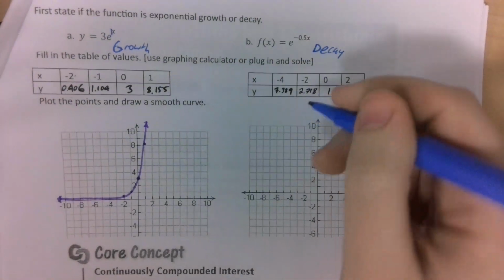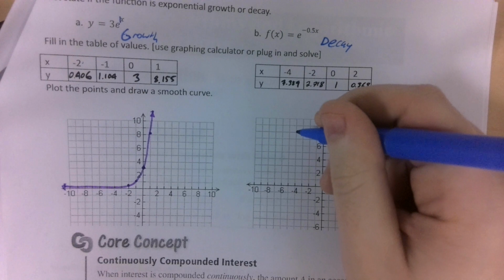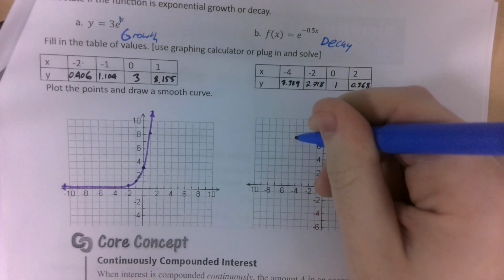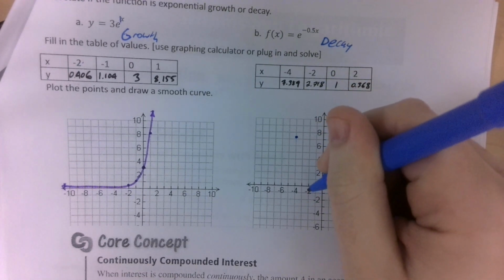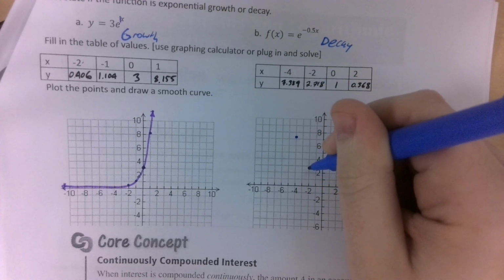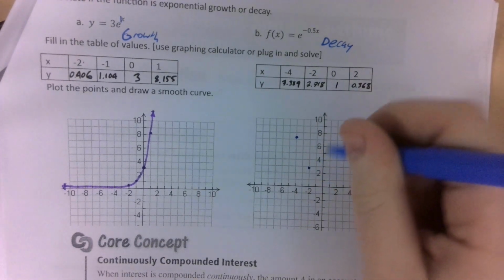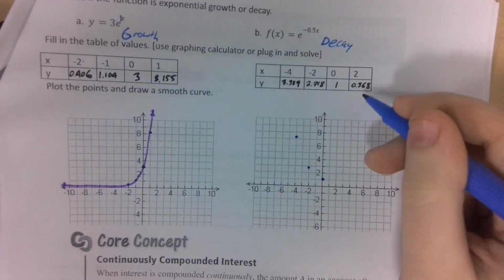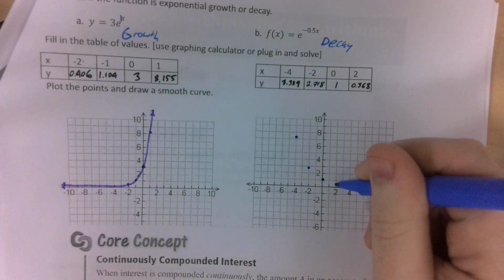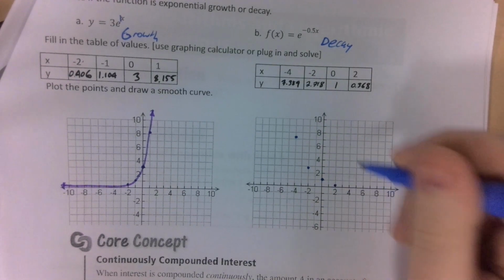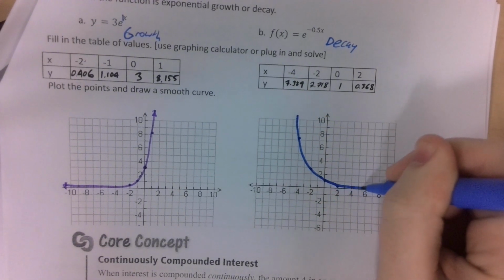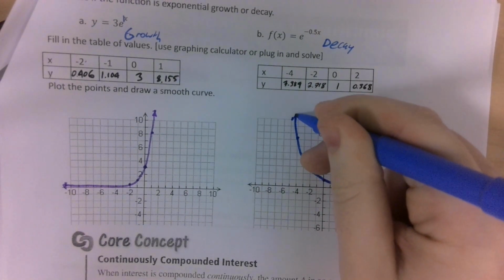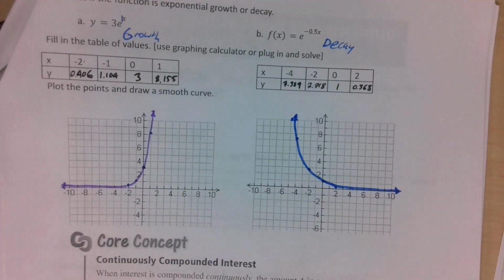We can obviously plot the second graph as well. Negative 4, 7.3, that's about 7.5 or 7 1/3. So I'll plot it right there. Negative 2, 2.7, it's like 2 3/4. I'll put that right there. 0, 1, classic. 2, 0.368, that's like 1/3. So this one goes like so. It's decay. Bam. It's just another type of exponential growth and decay curve.